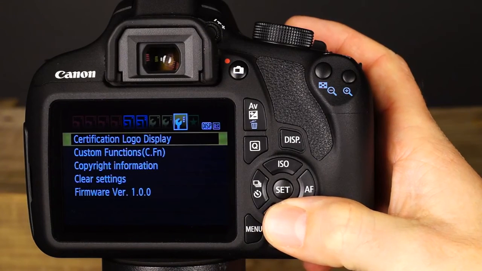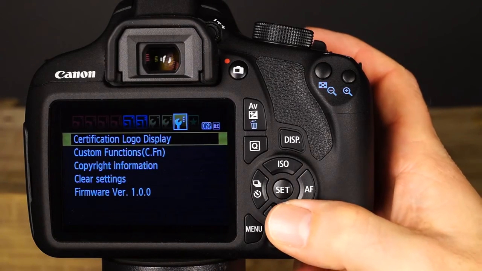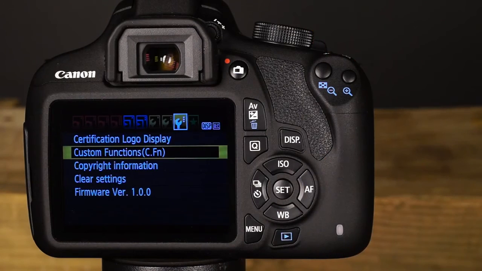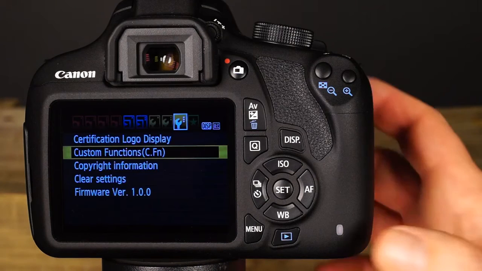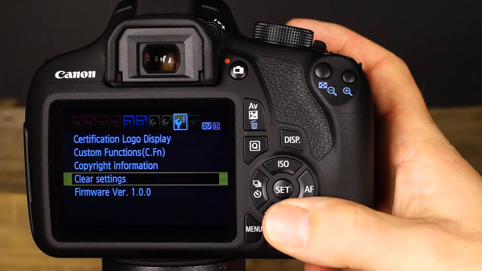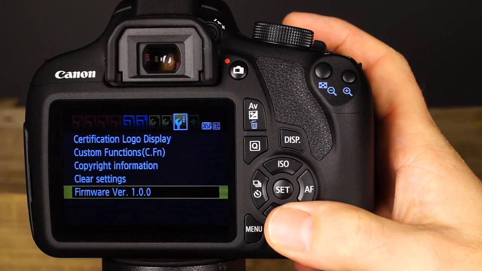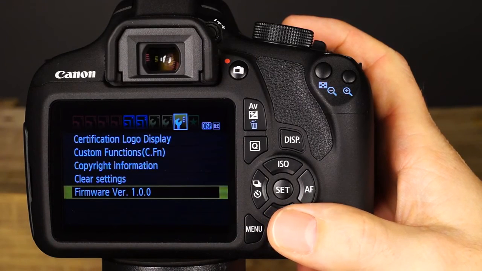The third setup menu begins with Certification Logo Display, which will display some of the camera's certifications. Next, there is the Custom Functions option, where you can customize a variety of camera functions to your liking. Next, there is the Copyright Information setting. With this setting, you can enter your own copyright information, which will be a part of the image data for every photo that you take. The Clear Settings option will allow you to reset the camera to factory default settings, and the Firmware version setting is for updating the camera's firmware.